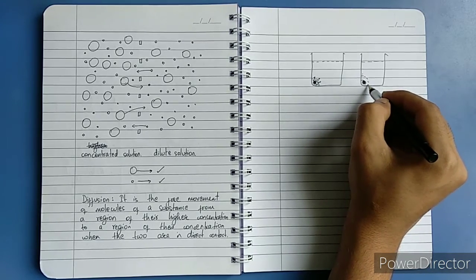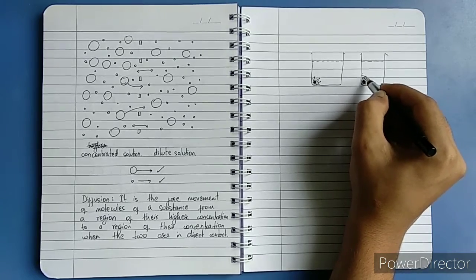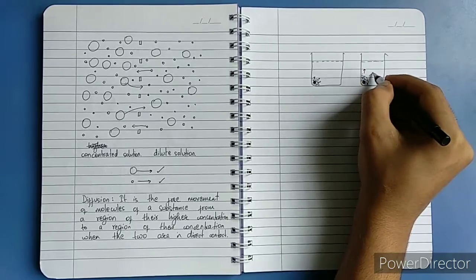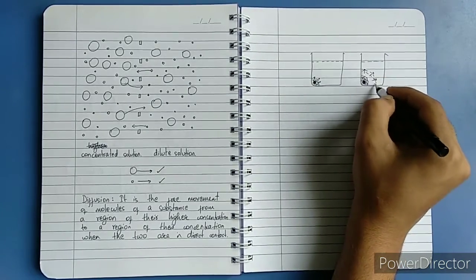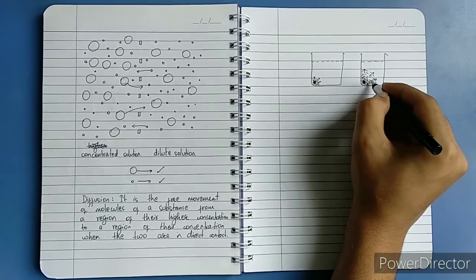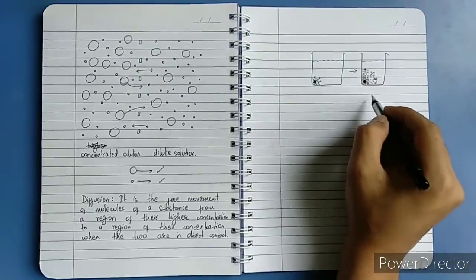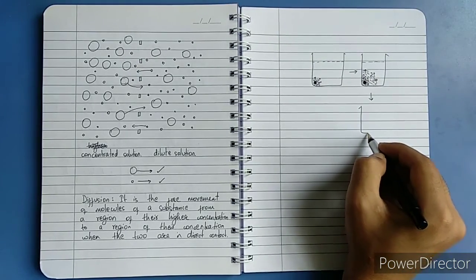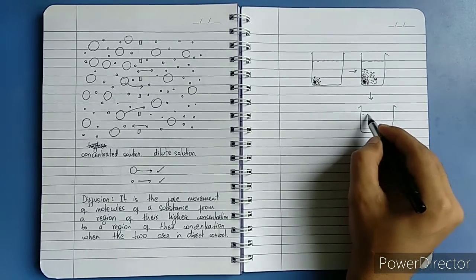This portion is colored already, as we have seen. Now it will move further to color the other region as well. And slowly we will see that the whole beaker of water becomes colored.